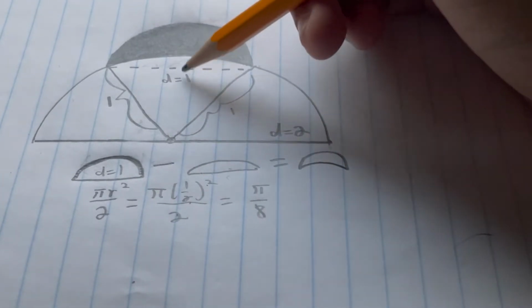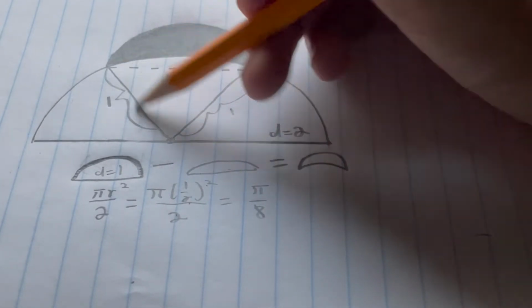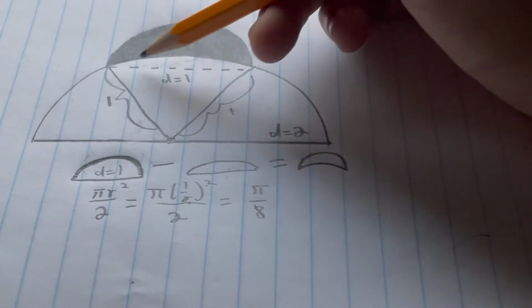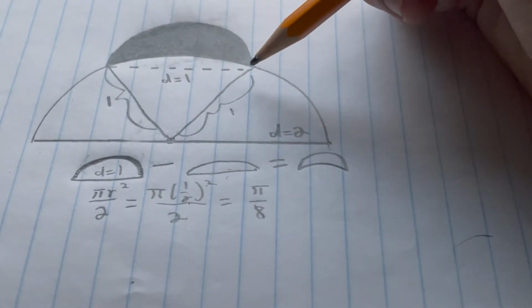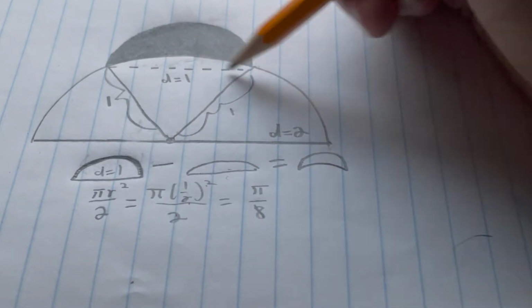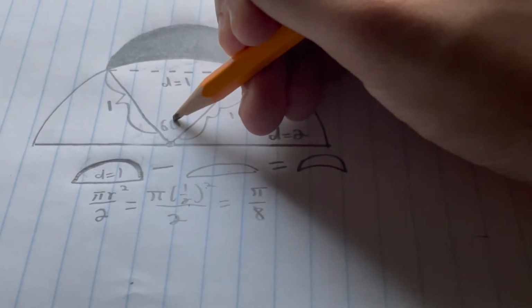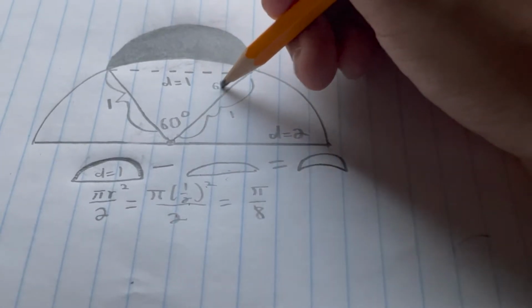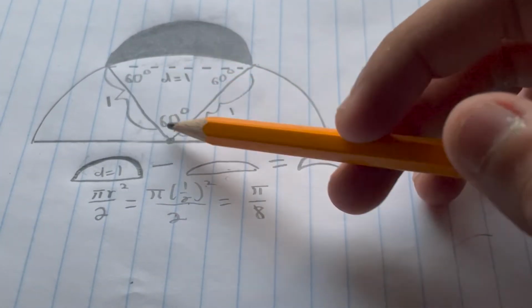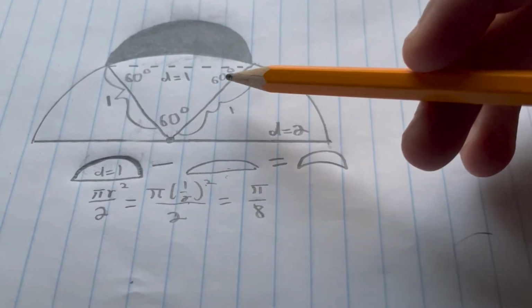But we just came across a pretty crazy realization. This side length is 1, this side length is 1, and then this side length is 1 as well. That makes this an equilateral triangle right here. And one thing we know about equilateral triangles is that all of their angles are 60 degrees. So how does this help us? I mean, this is some pretty important information, but will it get us anywhere to the answer?